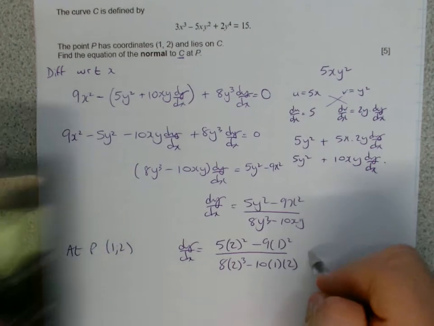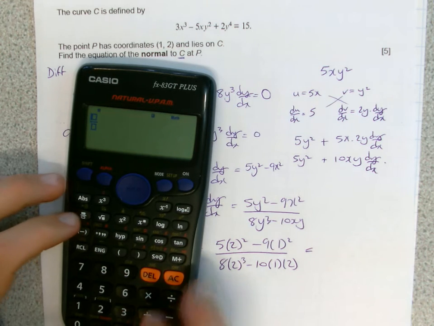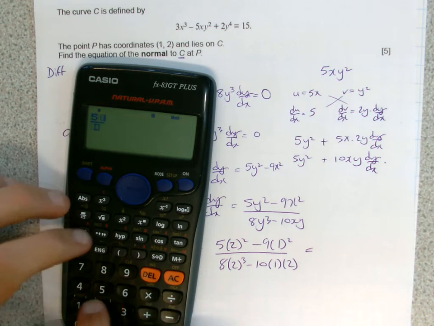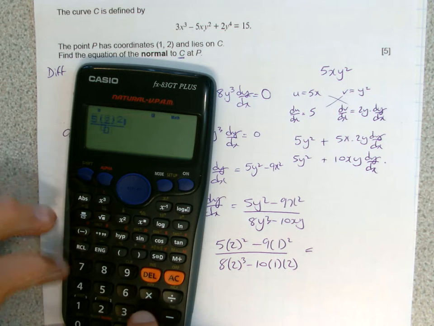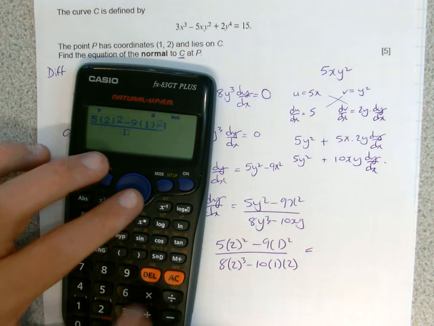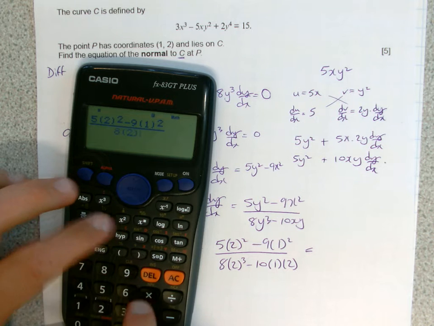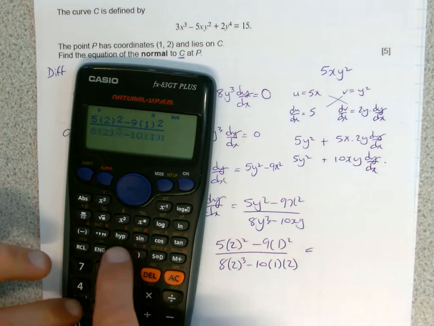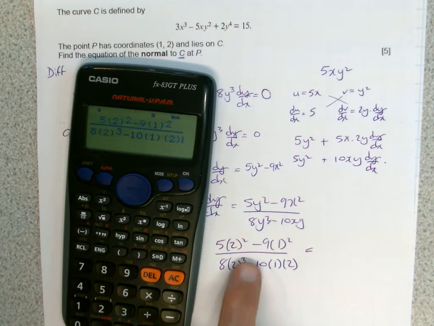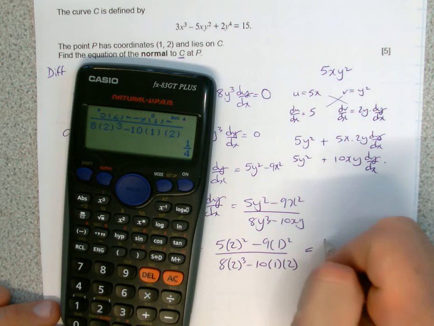We can do this in one go on the calculator: press the fraction button, and we've got 5 bracket 2 squared minus 9 times 1 squared on the top. On the bottom we've got 8 bracket 2 cubed minus 10 bracket 1 bracket 2. Let's double check I've typed everything in right. Yeah, that looks good. Press equals, and you come up with a quarter.